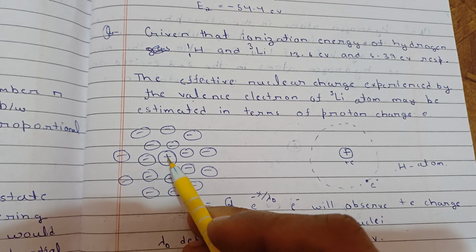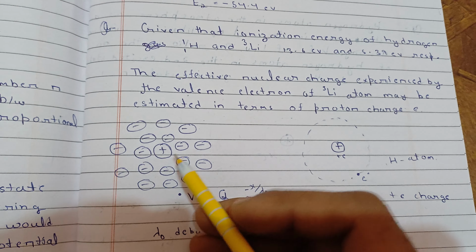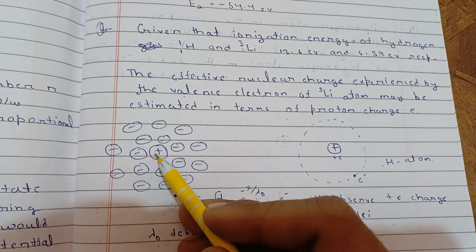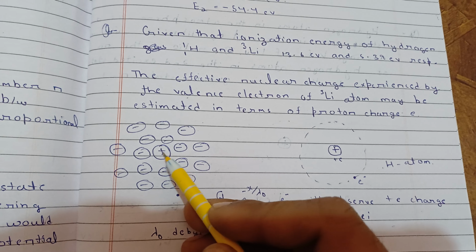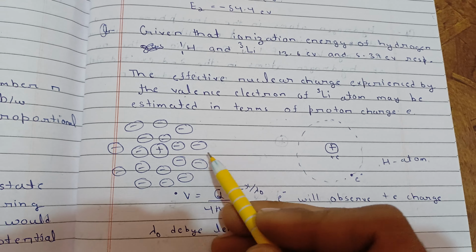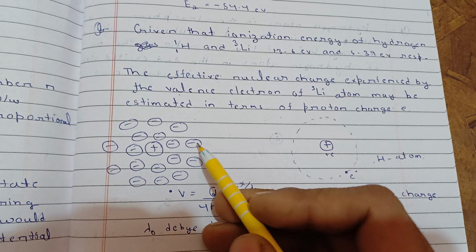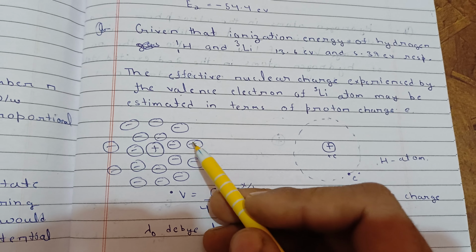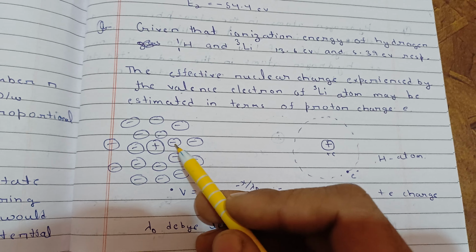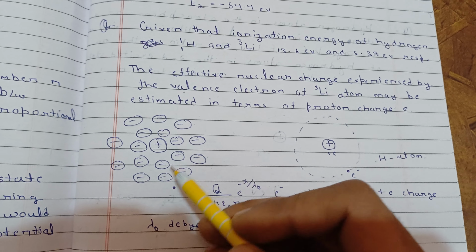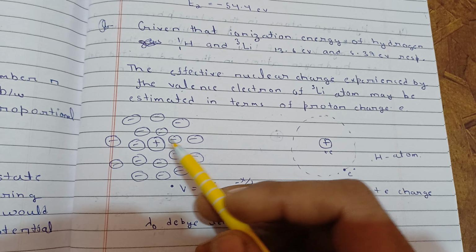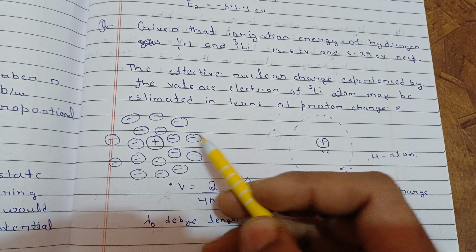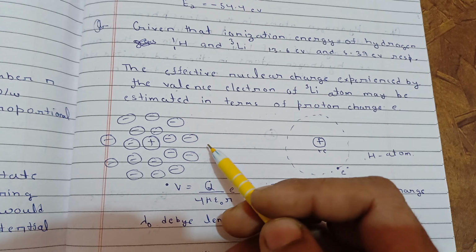If there is this proton and these are the electrons, then the force this electron is feeling from this charge is different from what this electron is experiencing. This electron will feel less force as compared to this one, because these electrons will form a cloud here, and the force between these will be less strong. This is called the screening effect.